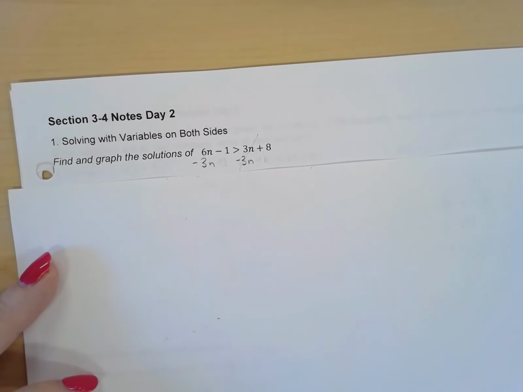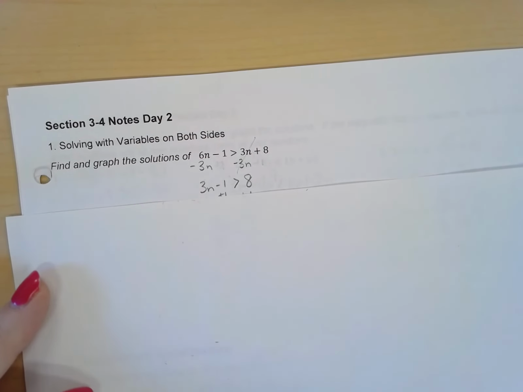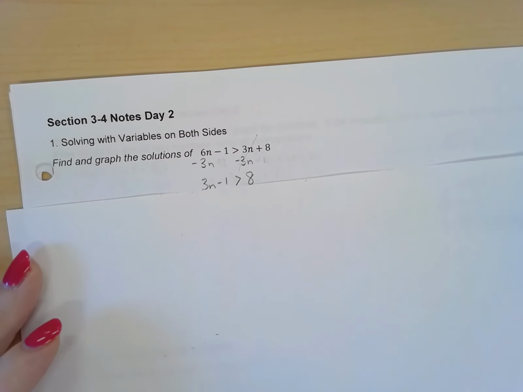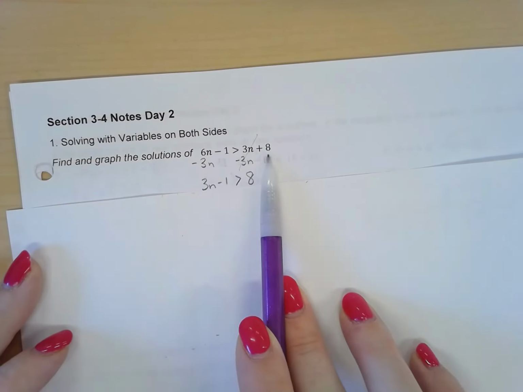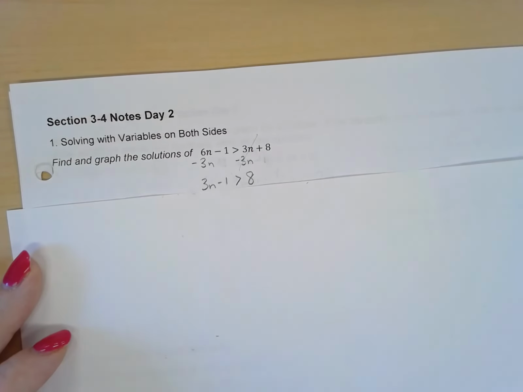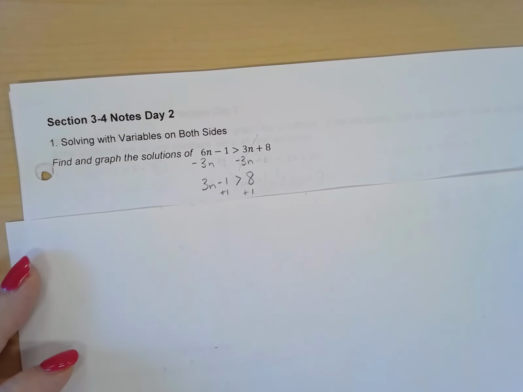Okay, and then 6n minus 3n is just 3n. So I'll have 3n minus 1 is greater than 8 because again this crossed out, so the only thing left over on this side is an 8. Now this should look like a two-step equation like we did yesterday. So I'm going to add 1 to both sides.